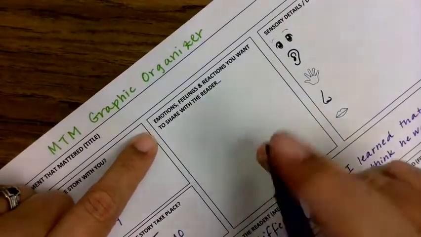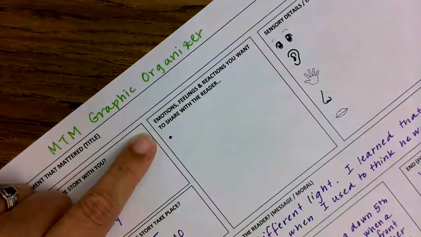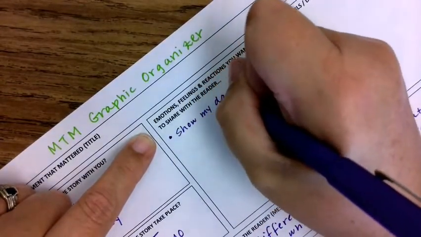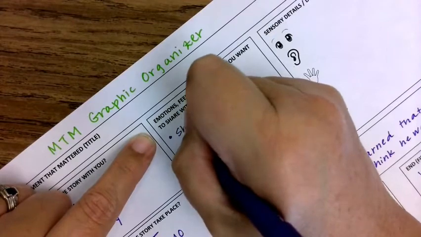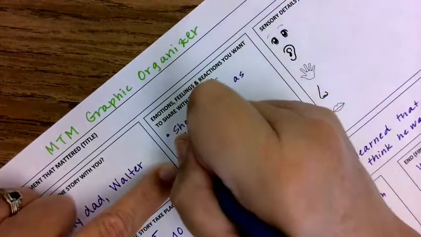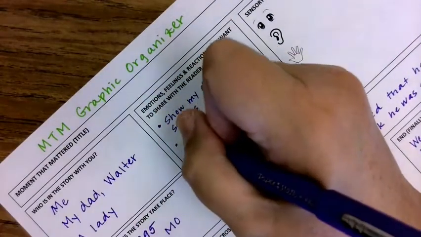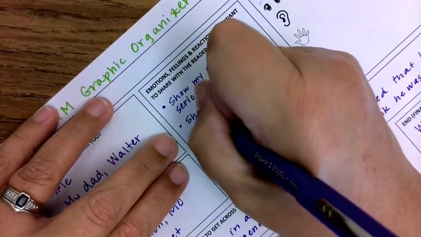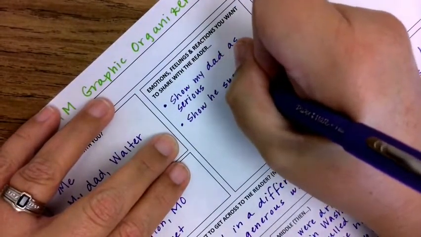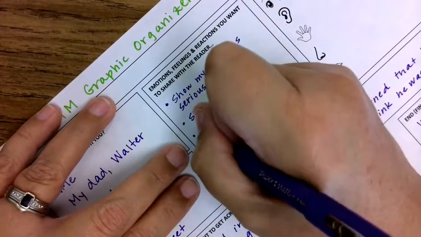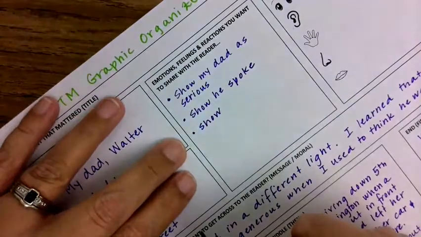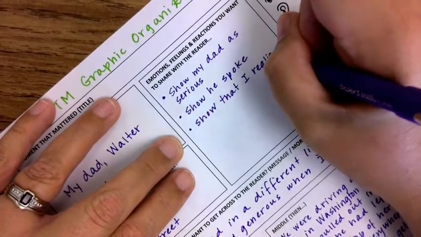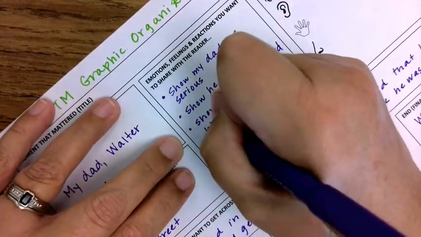Emotions, feelings, and reactions. So I think I want to show my dad as serious. I want to show how he spoke. I want to show that I realized his kindness.